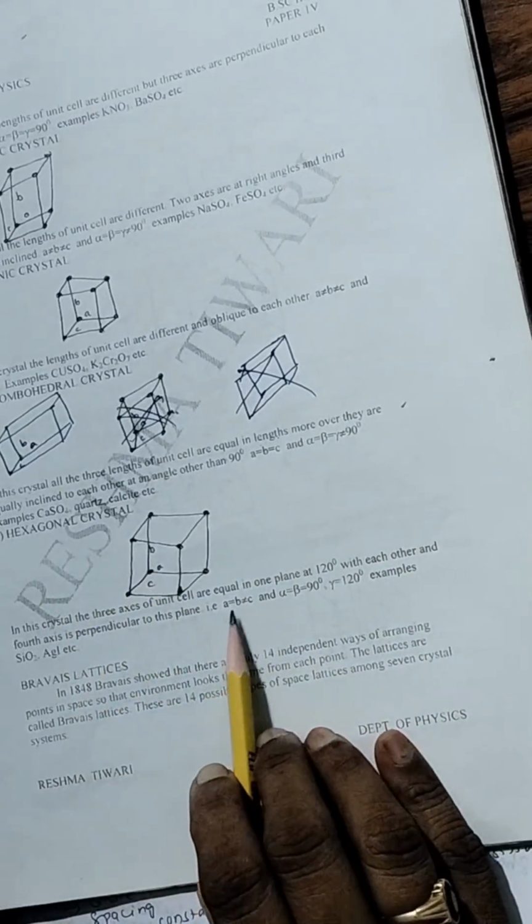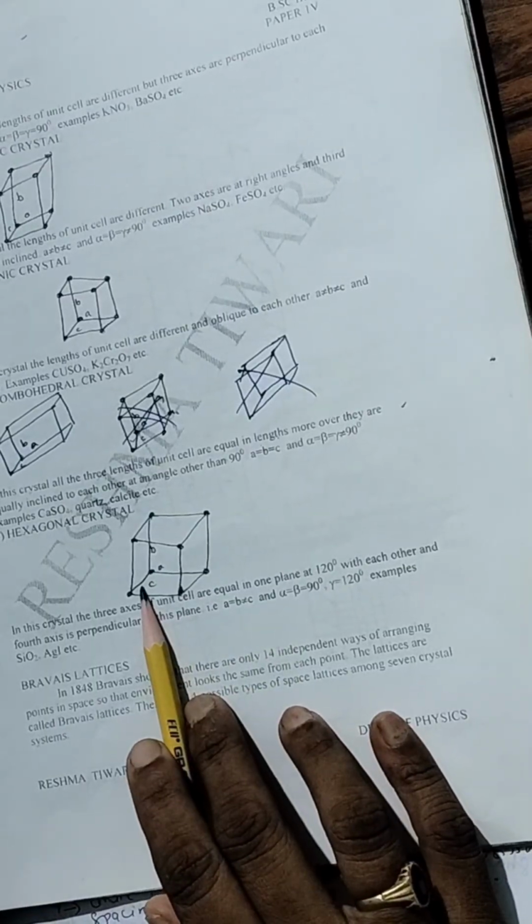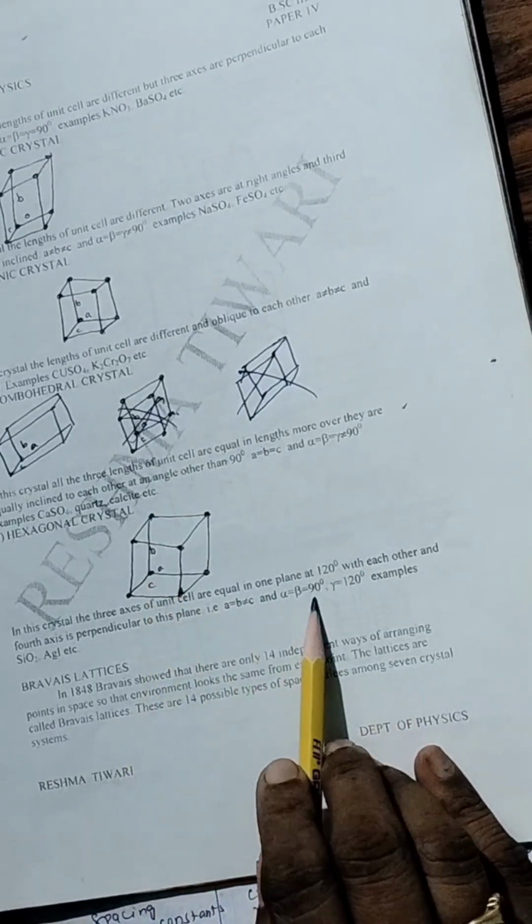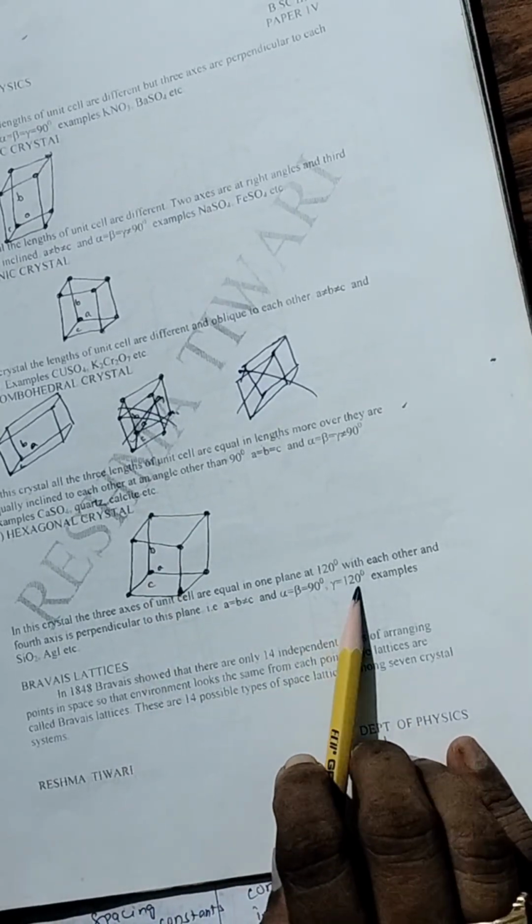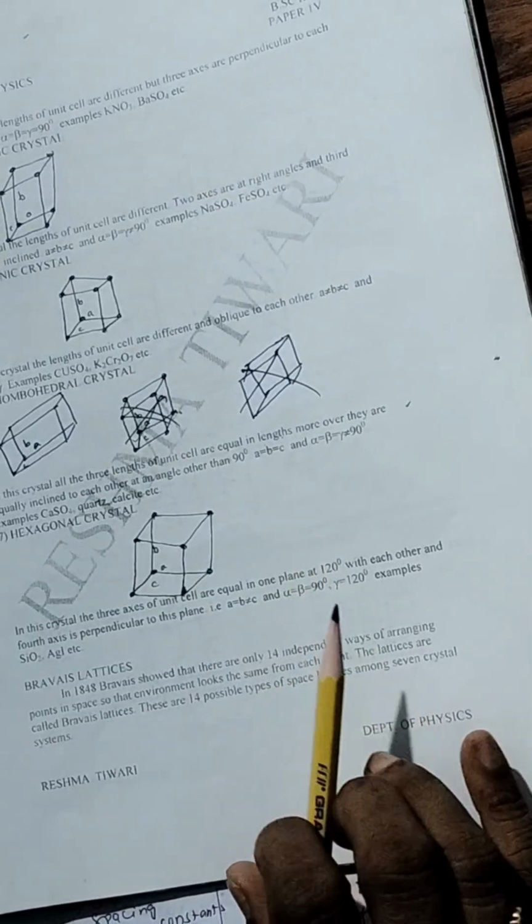Examples: calcium sulfate, quartz, calcite, etc. Next, hexagonal crystal. Here A equal to B but not equal to C, alpha equal to beta equal to 90 degrees and gamma is 120 degrees. Silicon dioxide, silver iodide, etc. are examples of this hexagonal crystal.